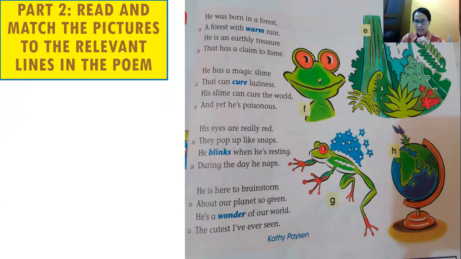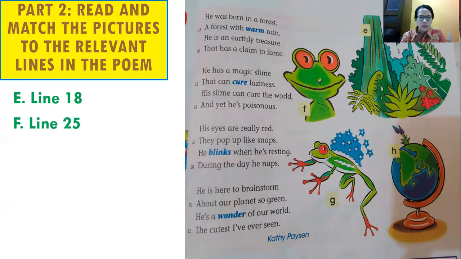Now let's match again, pictures E to H. Picture E shows a forest and warm rain, so it's line 18, a forest with warm rain. Picture F is Mr. Tree Frog himself, and his eyes are really red.